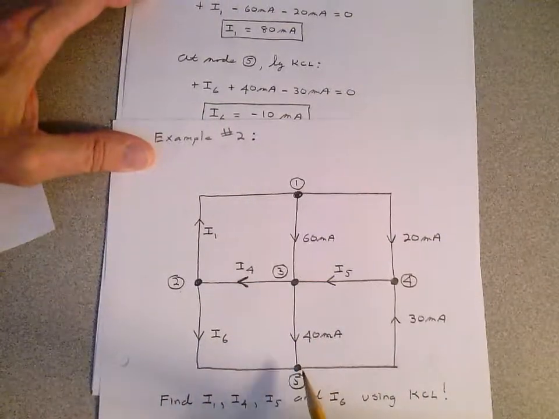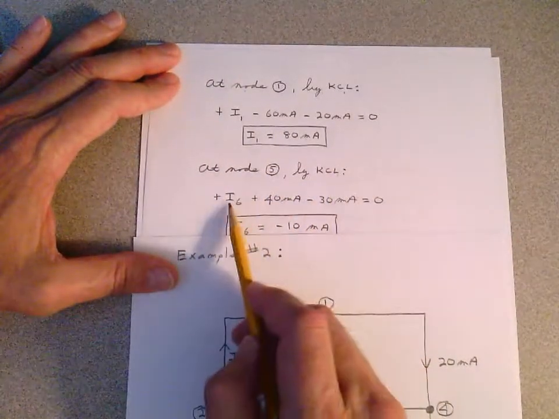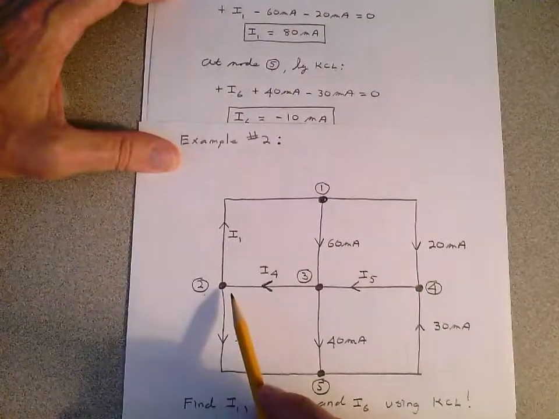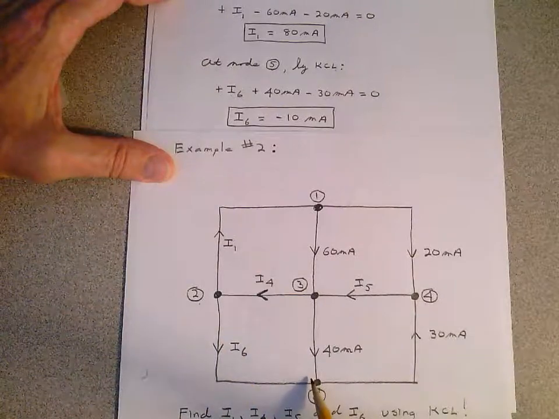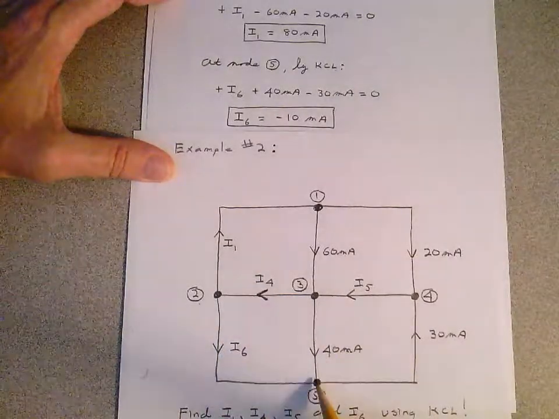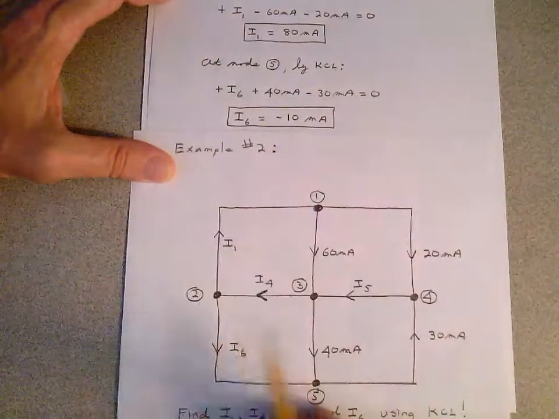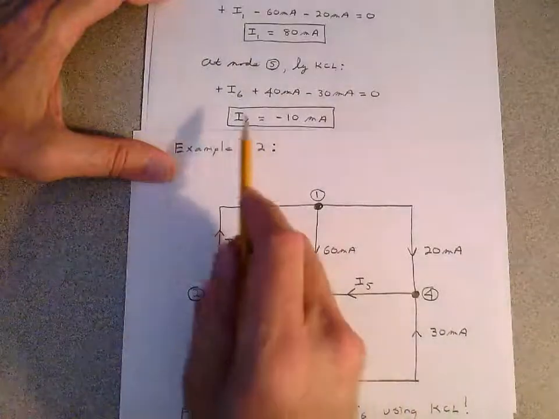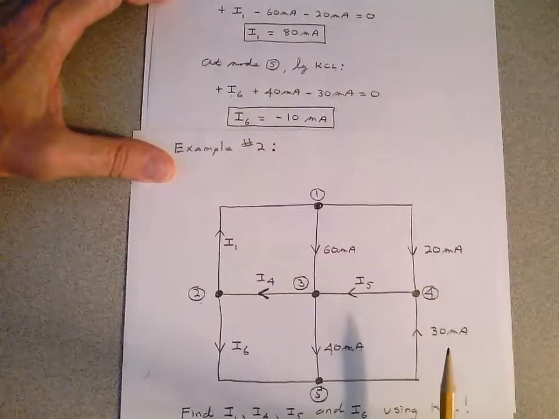So, at node 5, by Kirchhoff's current law, I get a plus I6. I6 is coming in. Take a look at it. A plus I6, a plus 40 milliamps, and a minus 30 milliamps equals 0. You have to take your time and do this very carefully. You solve this equation for I6, you get minus 10 milliamps.